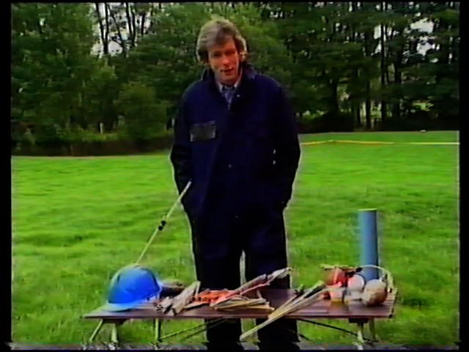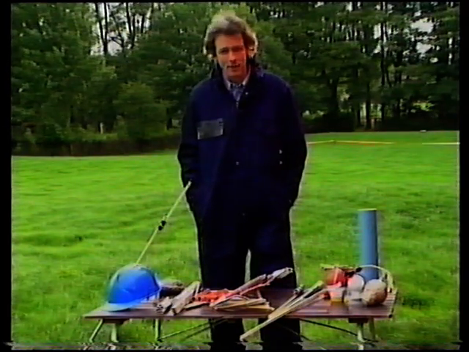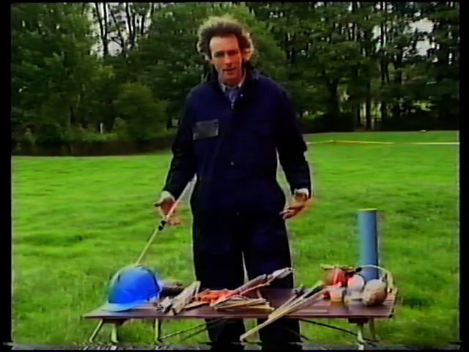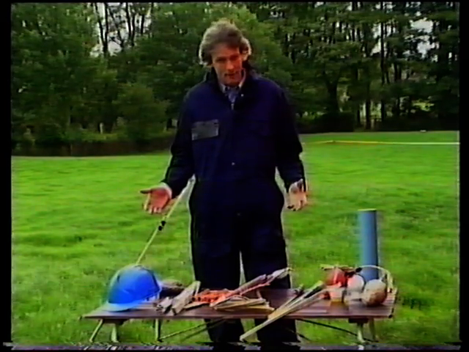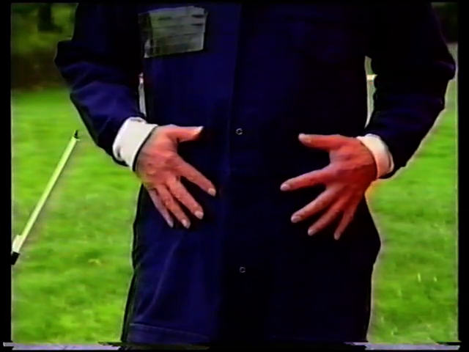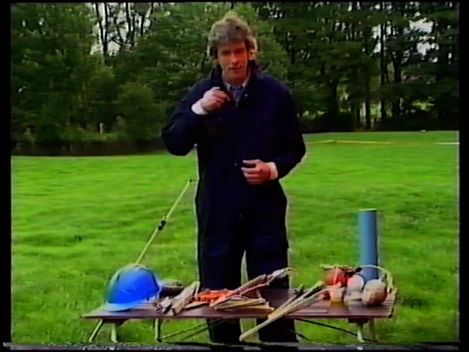Now, on the night, you and your firing team are going to need protective clothing. You need a set of overalls like this. Not a synthetic material, it's going to be too inflammable, something like cotton, and make sure that it's zipped right up to the top because you might otherwise get sparks down the front.